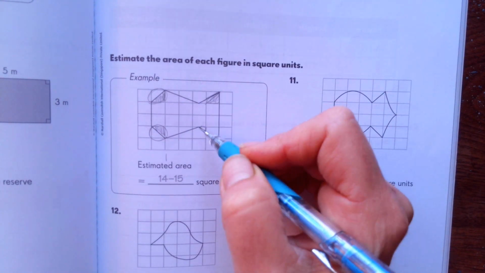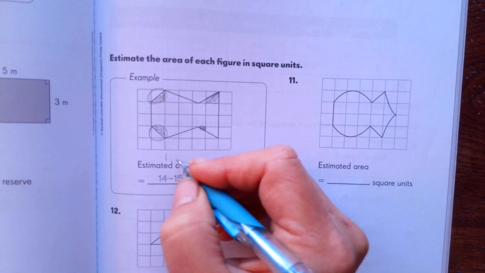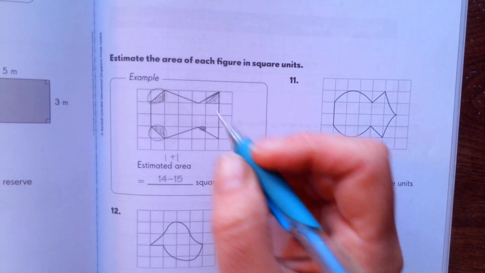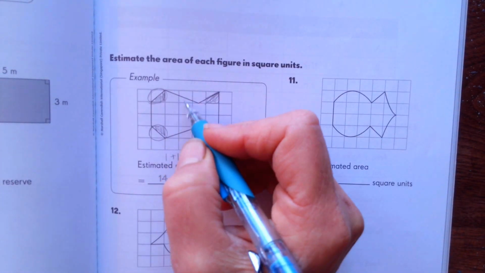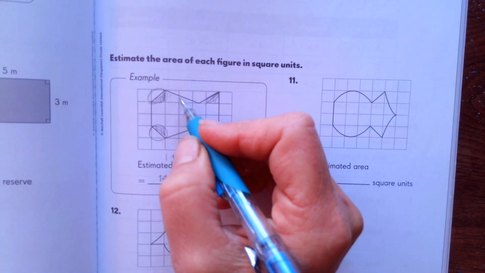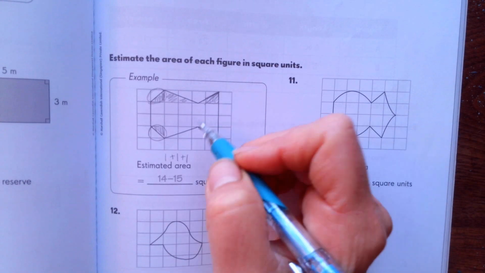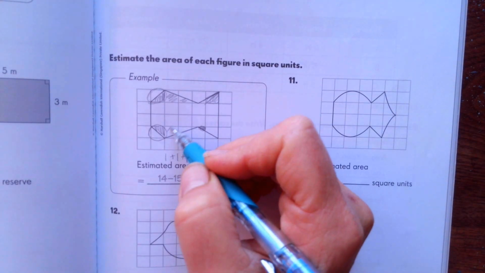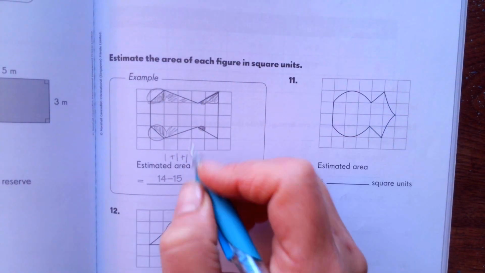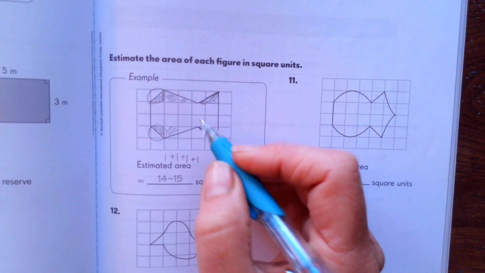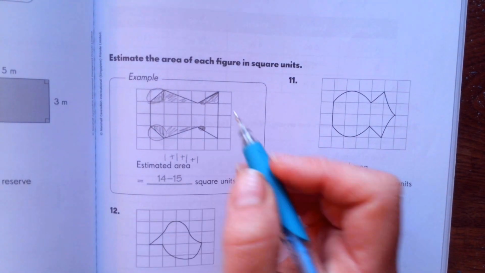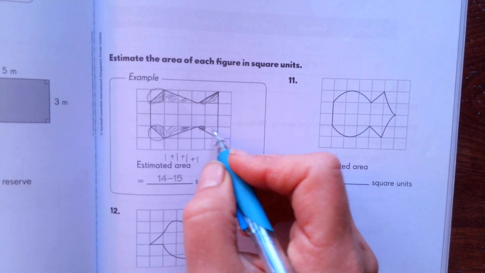And so you're just going to kind of play with it to try to figure out these little pieces. This plus this is another 1. And then maybe this plus this is another 1. And then maybe this plus this is another 1, or maybe this plus this is another 1.